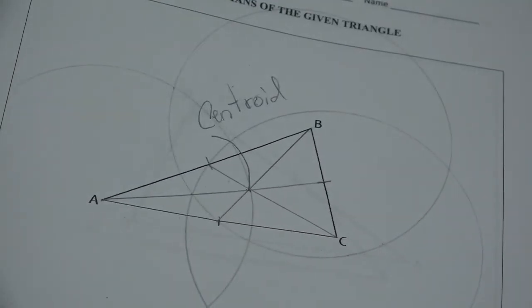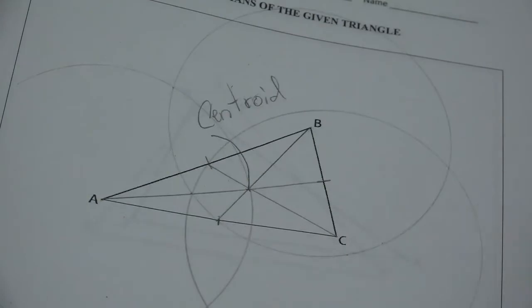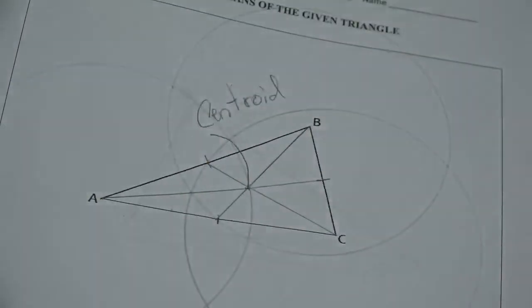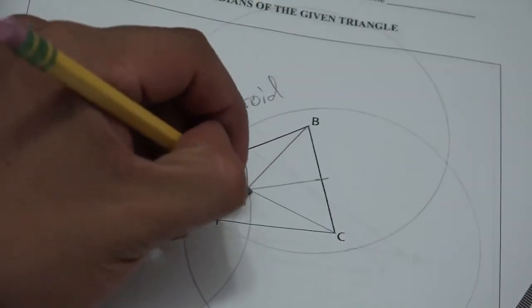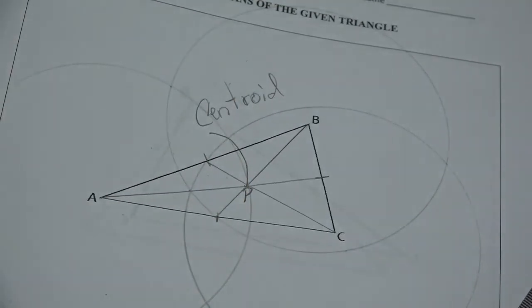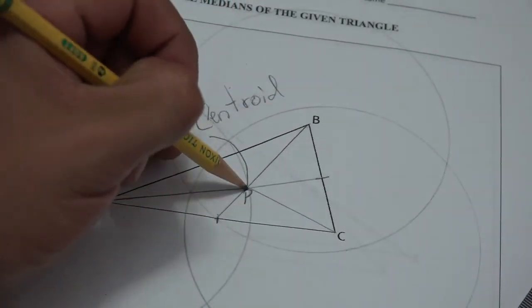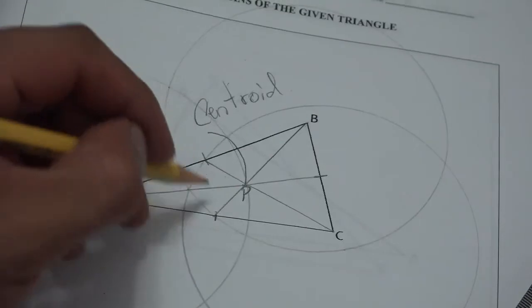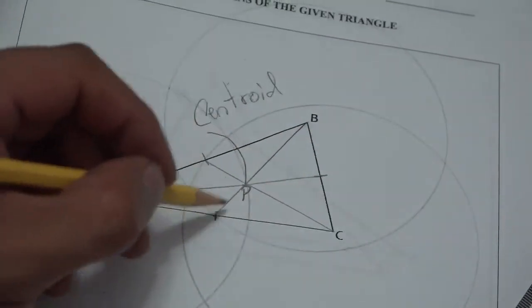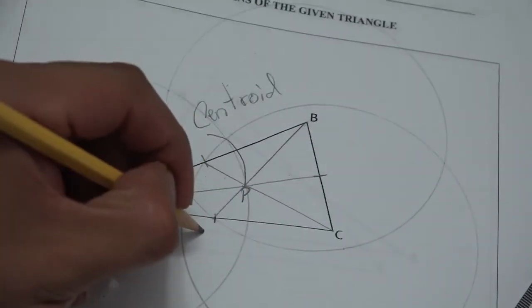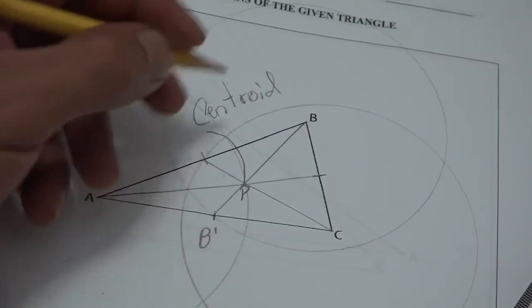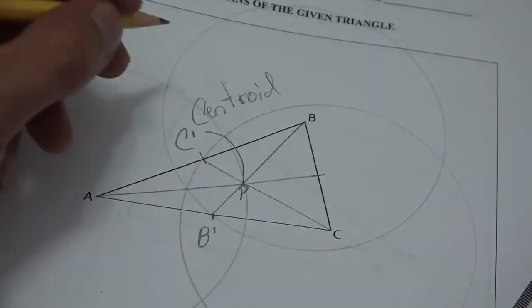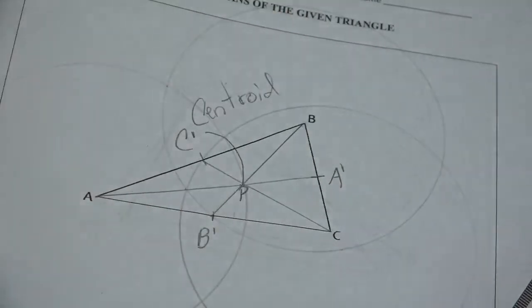So what? Why do I need this for? Let's say these are roads or streets or whatever. So this is what I want you to do right now. Let's call the centroid point P. And I need you to measure BP. And let's give a letter to each of these midpoints. Let's call this B prime, this C prime, and this A prime, just for the sake of doing it.